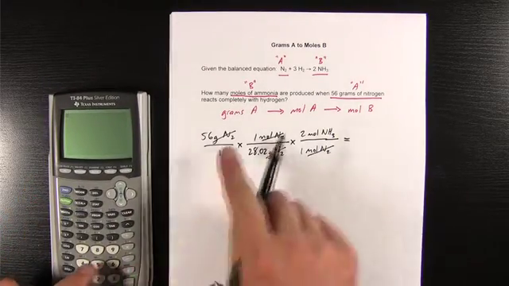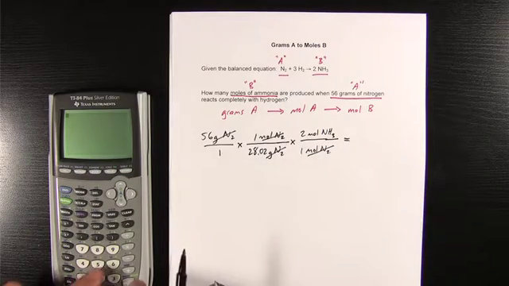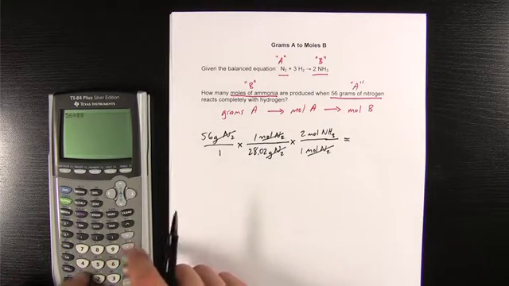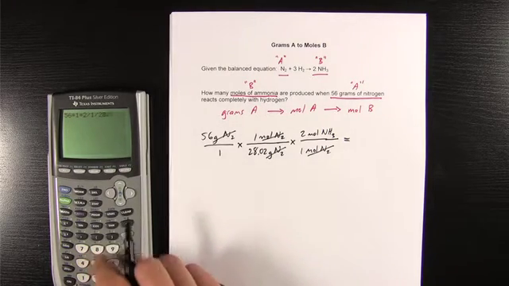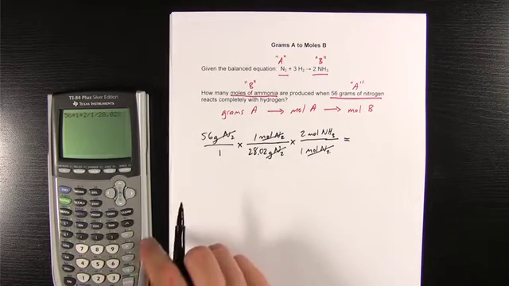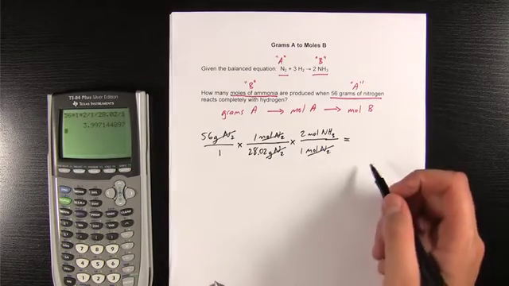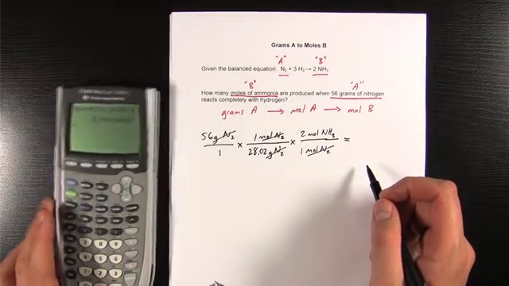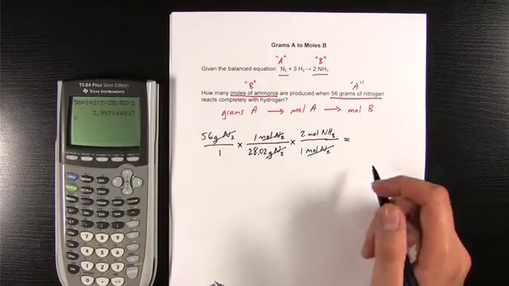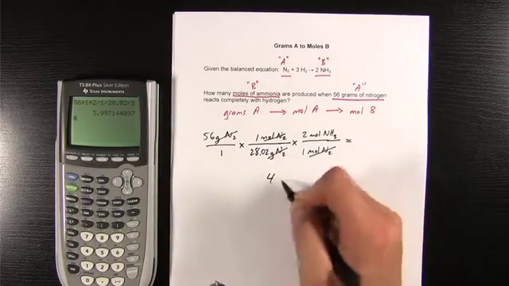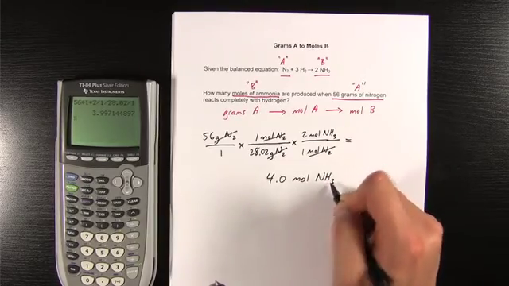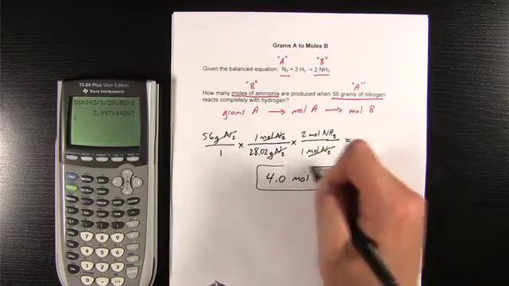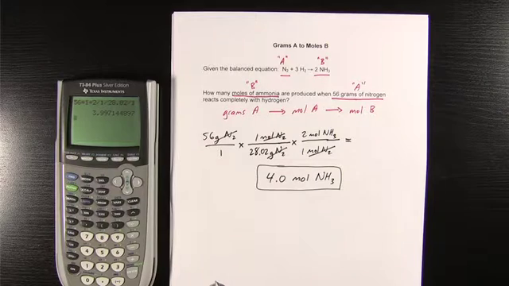Here we go. Multiply the tops and divide the bottoms. 56 times 1 times 2. Divide the bottoms. Divide by 1. Divide by 28.02. And divide by 1. And bam. Now, this is pretty darn close to 4. So if it's all right with you, I'm just going to say that this is 4.0 moles of NH3. And I'd like to put a box around my answer just to make it clear. And we are done. Excellent.